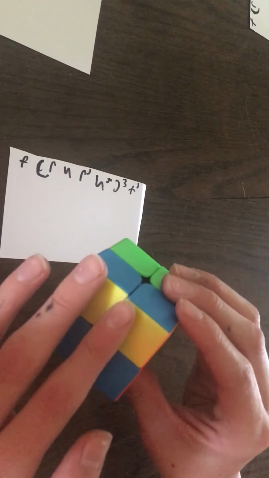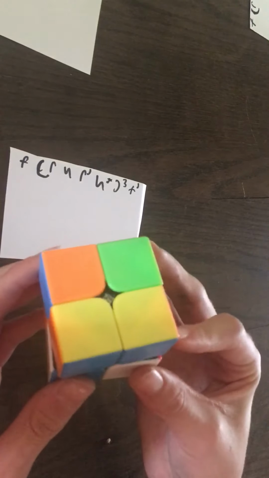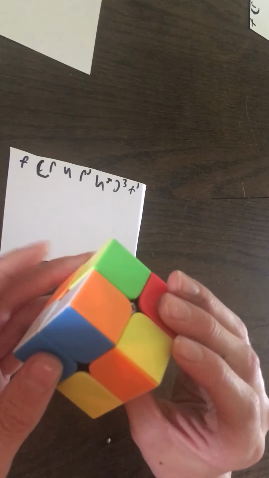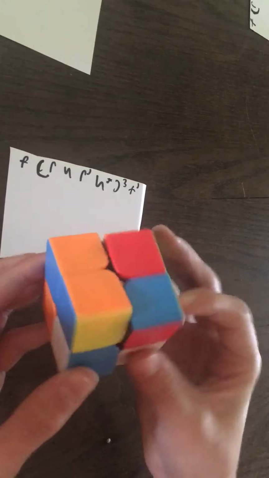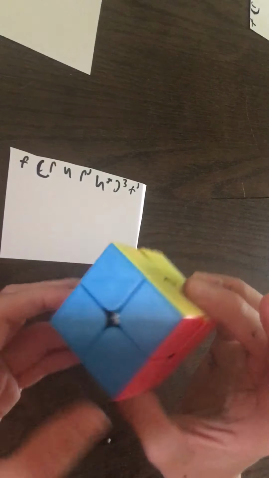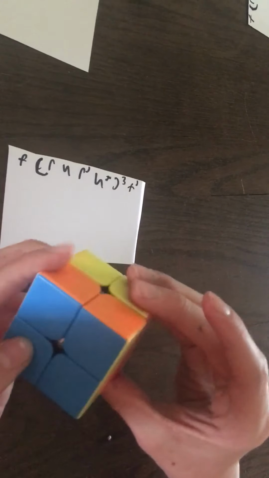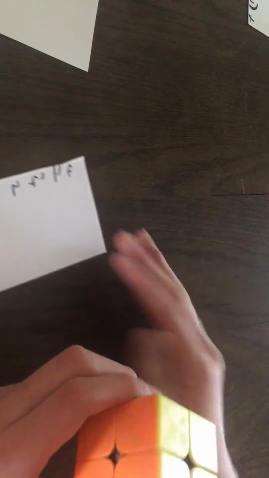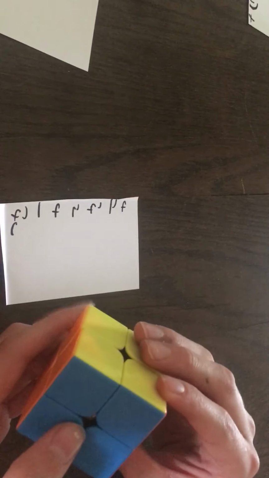So you have these two face you and two in back. F, R, U, R prime, U prime. You do that 3 times. R, U, R prime, U prime. R, U, R prime, U prime, F prime. And you will have that done. So again, 3 times, F prime. It's very simple. Now here is, it's basically almost the same thing.